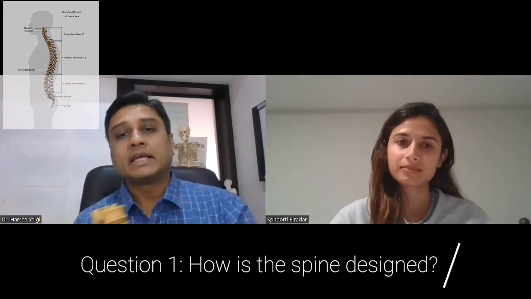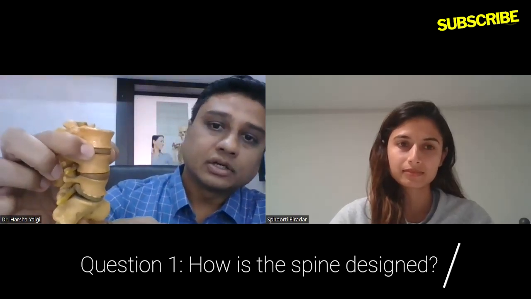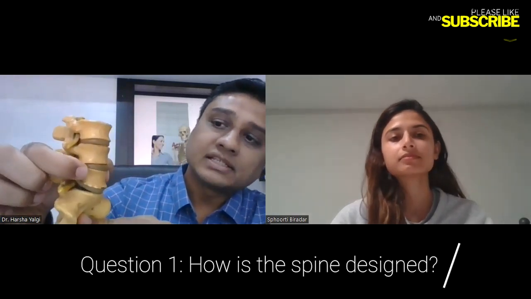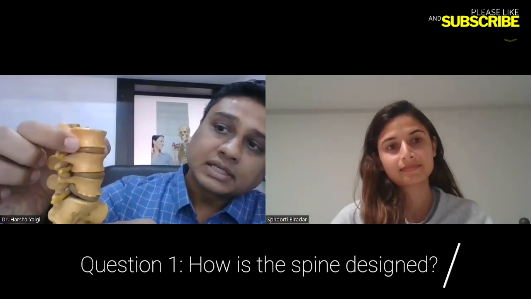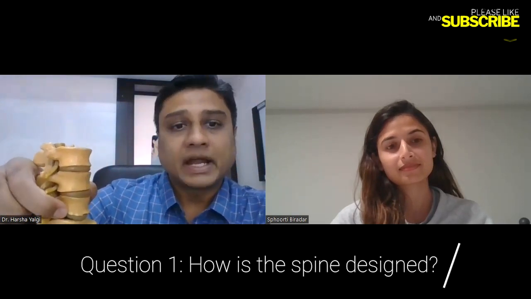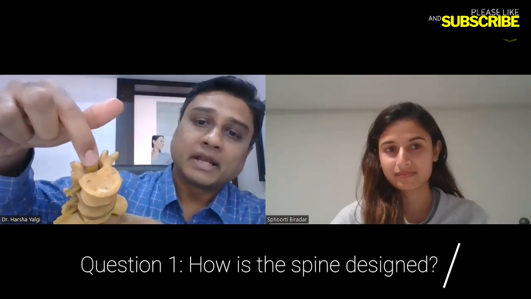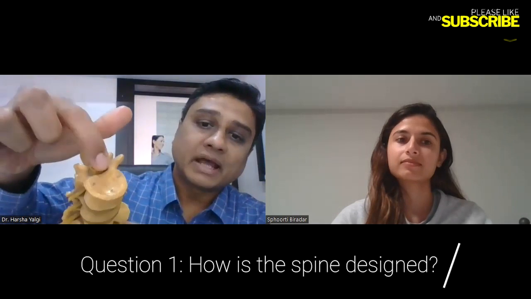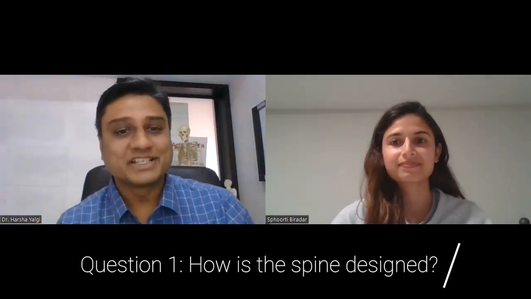Basically, when I say lumbar, it is the vertebral body and the disc. So this is the L3 vertebral body, this is the L4 vertebral body, and this is the L5 vertebral body. Then come the intervertebral discs, that is the L3 disc, L4 disc, and L5 disc. This is the spinal cord, and the vertebrae and the discs are just a support system for the spinal cord. So this is the typical design of a spine.